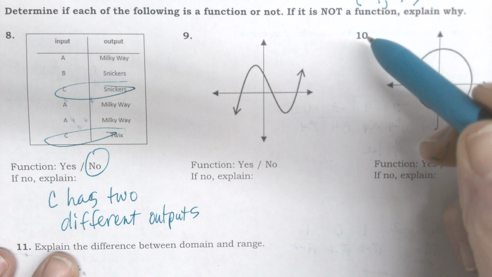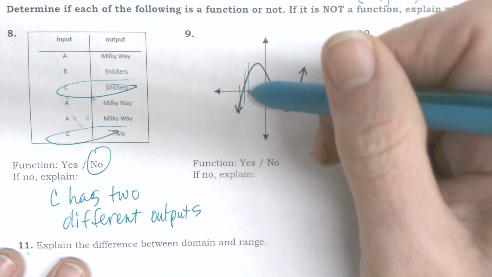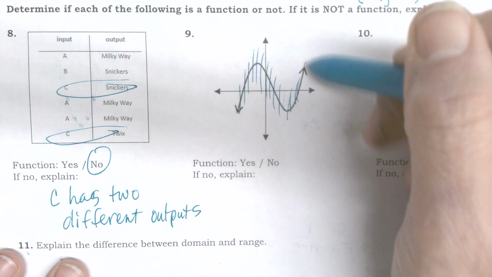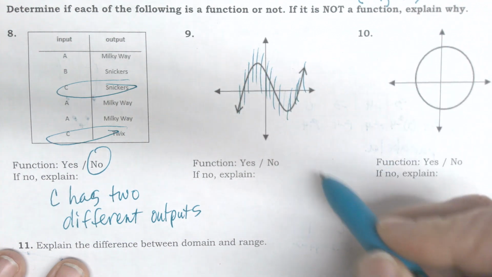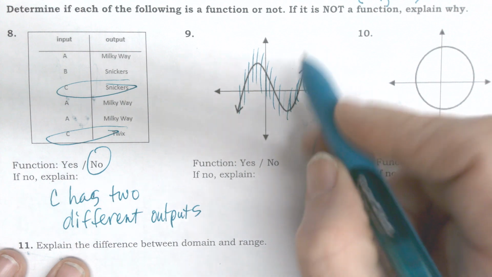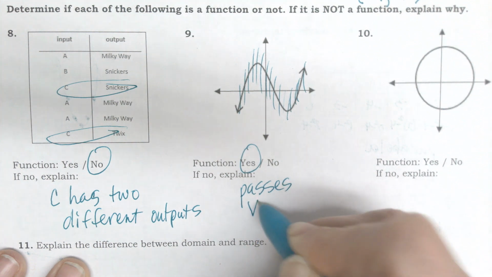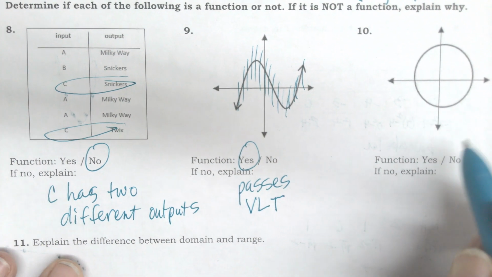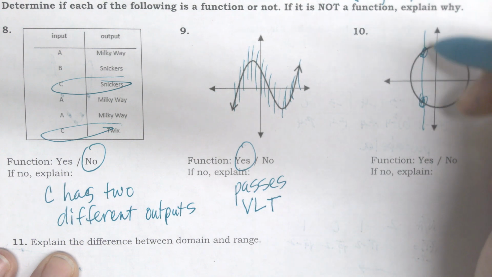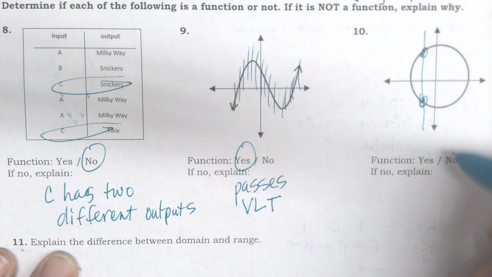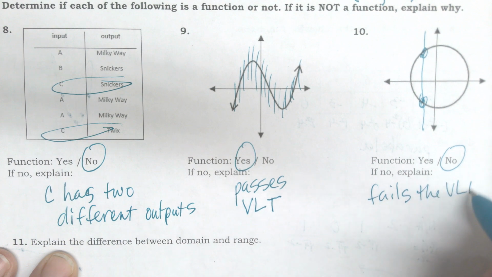When it comes to a graph, I find those a lot easier. Not that that's terribly difficult, but I find the graphs a lot easier because I can just do the vertical line test. Draw a whole bunch of vertical lines, and if it crosses the picture, not the coordinate plane, but the picture on the coordinate plane, more than once, it is not a function. But this one doesn't. So this is, yes, a function. It passes the vertical line test, the VLT. This one, however, fails. Do you see what I mean? If I draw a vertical line, it crosses through twice. It hits the picture twice. So this is not a function. This fails the vertical line test.